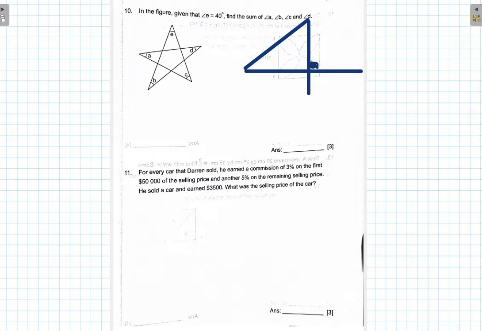Let's say this angle here is actually equal to the sum of this angle and this angle. Okay, I put x here. Angle x equals angle y plus angle z. So I go and find something that is similar around here. Let's find this angle here. Okay, I see something that is similar.